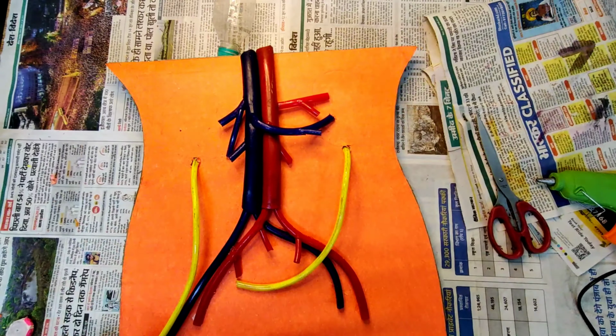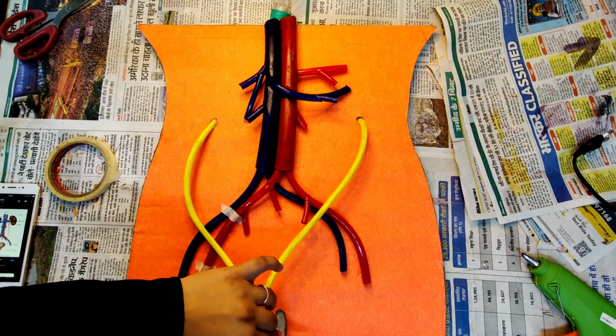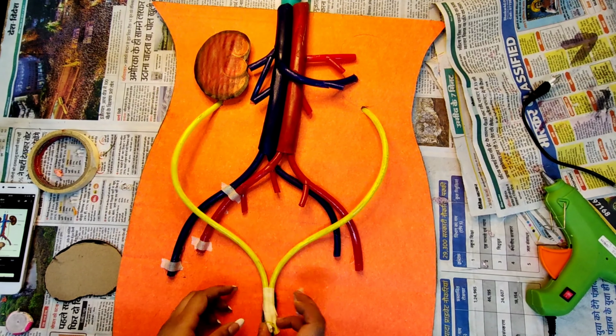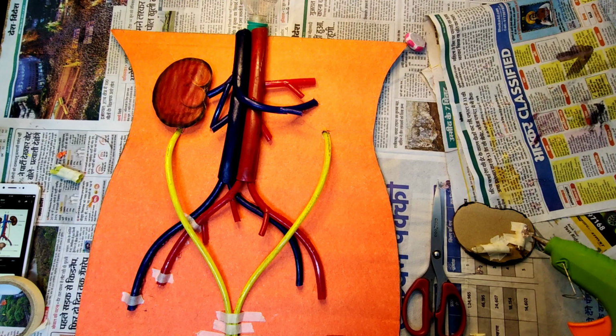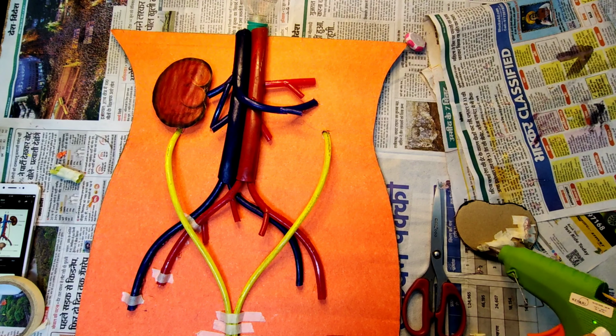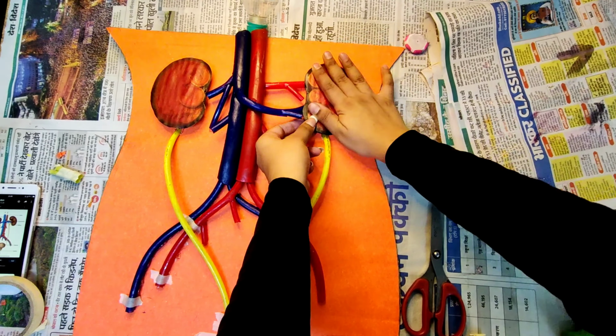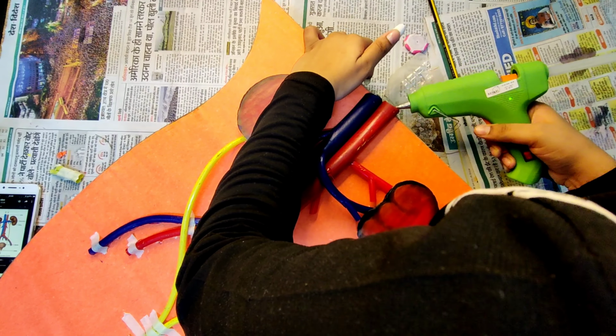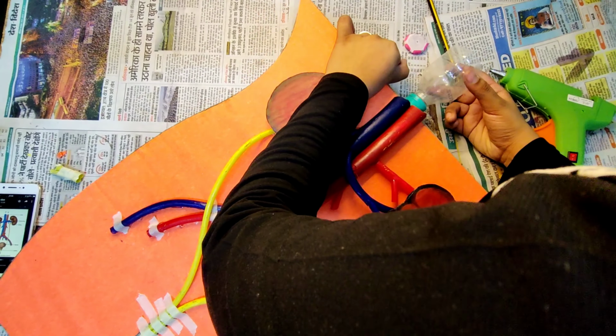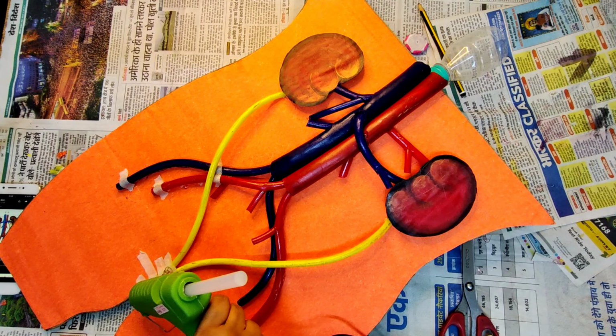With the ureters passing through the holes, attach them with the help of a tissue tape as you can see in the video. Now stick our 3D kidneys beside the renal veins and renal arteries with the help of a glue gun. Now very carefully attach the transparent bottle with the aorta and stick the gallbladder in its place.